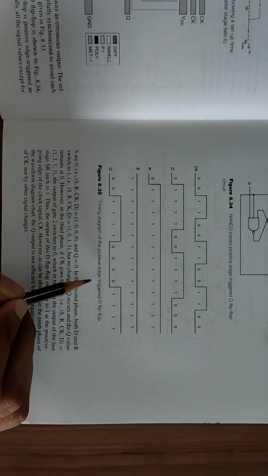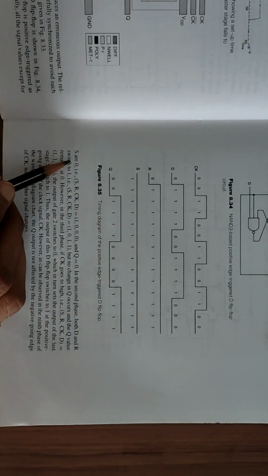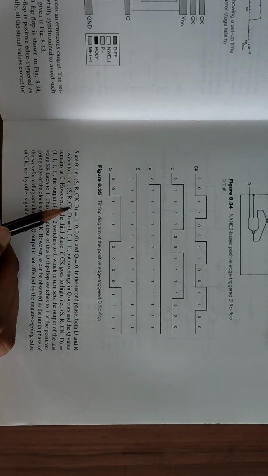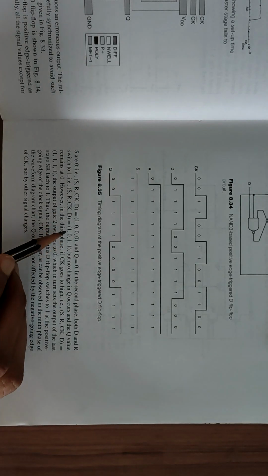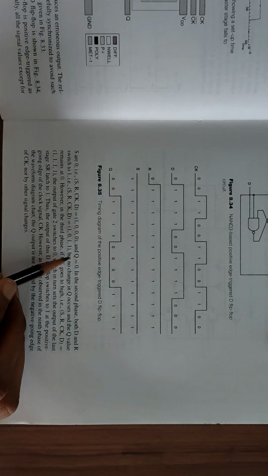Figure: timing diagram of the positive edge triggered D flip-flop. Initially, all the signal values except for SR0, that is SR CK D, equal 1 0 0 0, and Q equals 0.